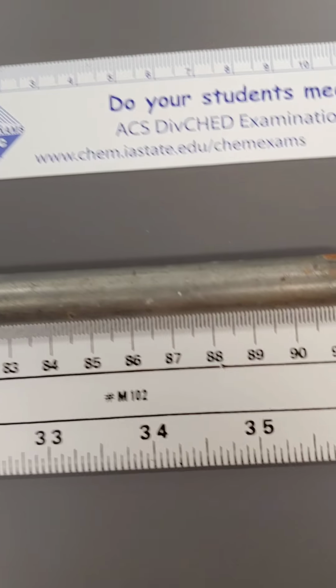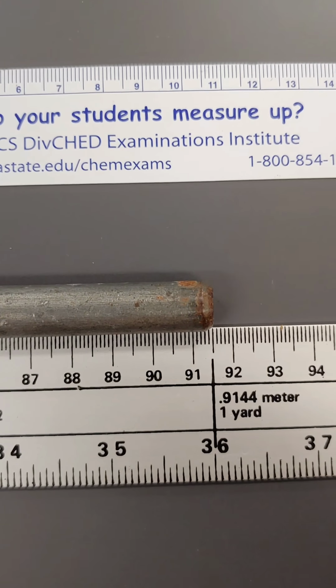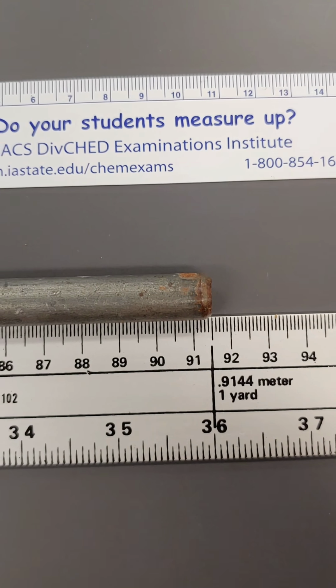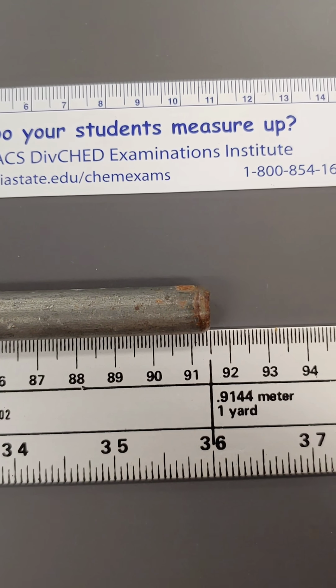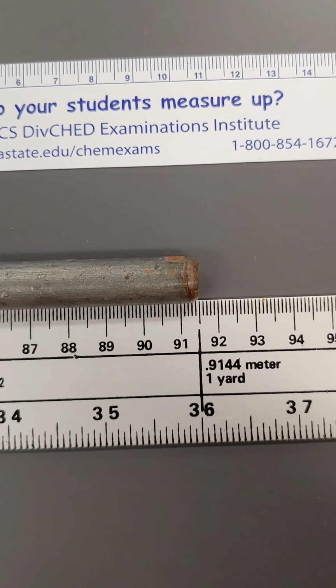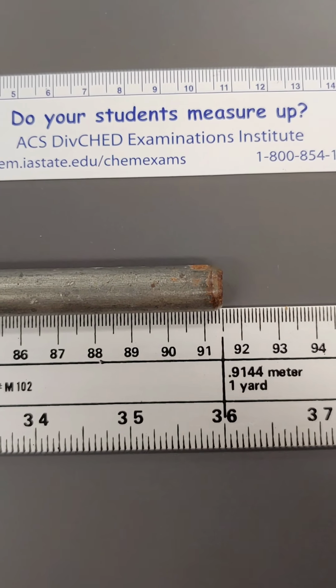So if I measure to the very end, you can see there's the distance. You can see the end of the stick. You can see the end of the ruler. What would you call that distance as far as if you had to measure that metal rod?